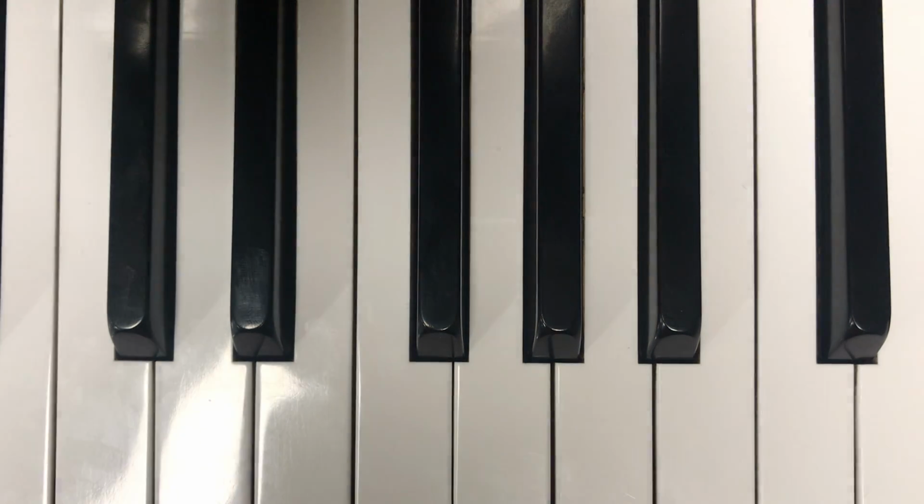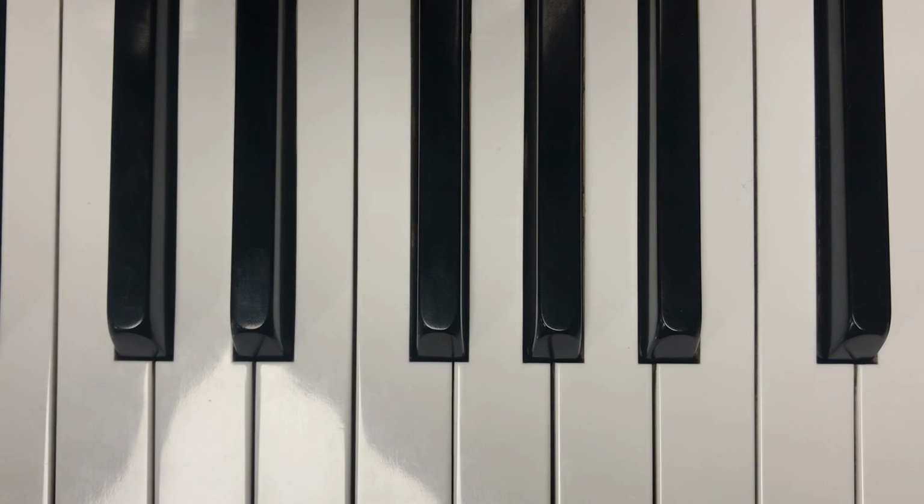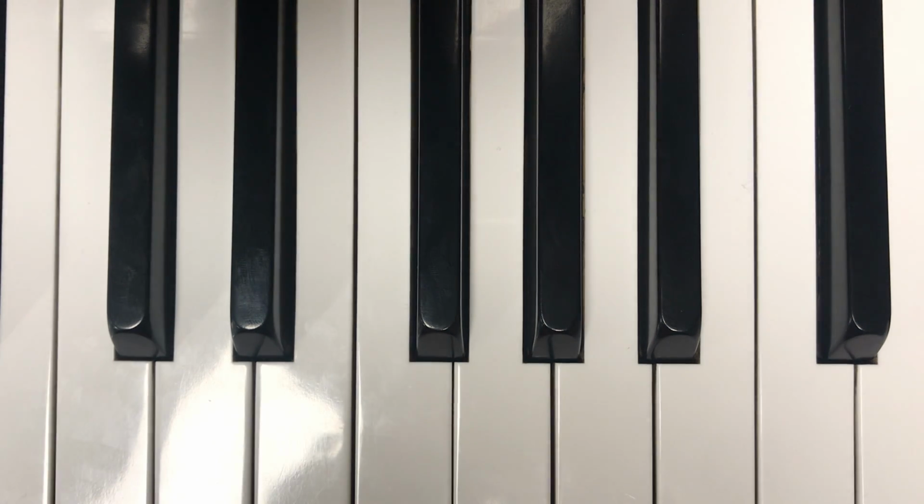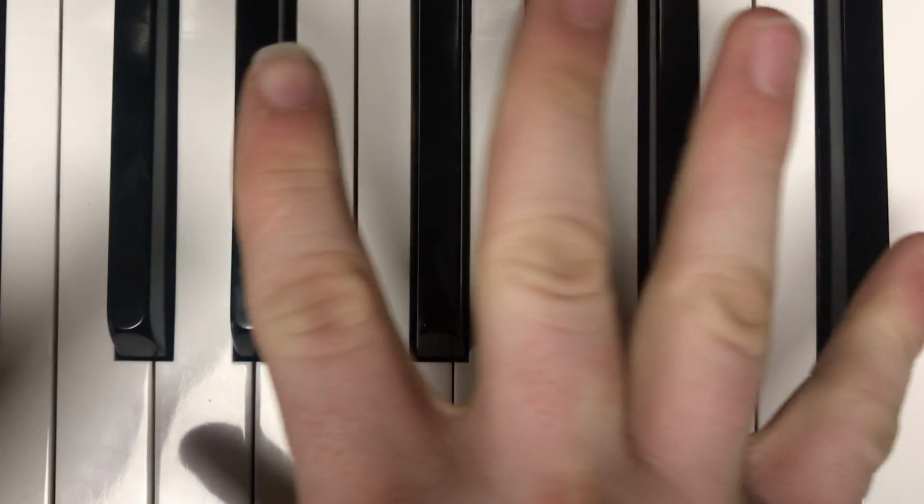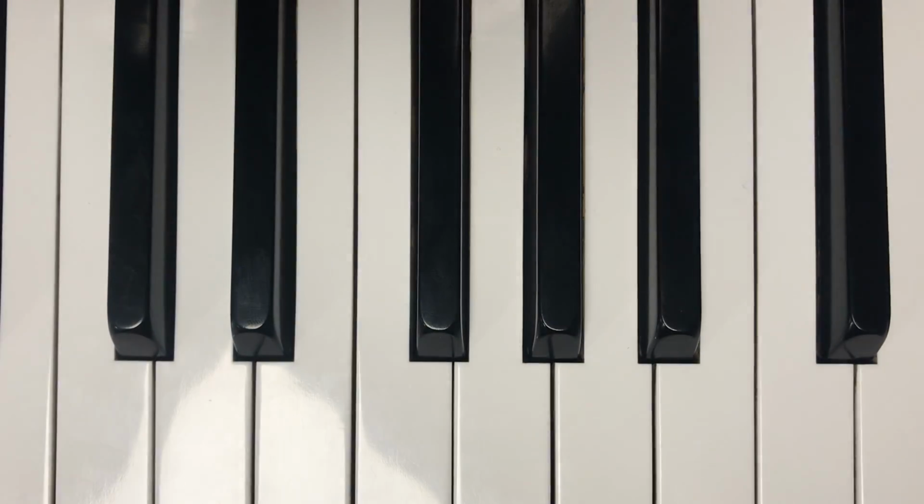Now for the real interesting ones. I'm going to do the hexatonic next and then end on the octatonic. The hexatonic, as you may figure out, has 6 notes, and there's a couple of different ways to build it.